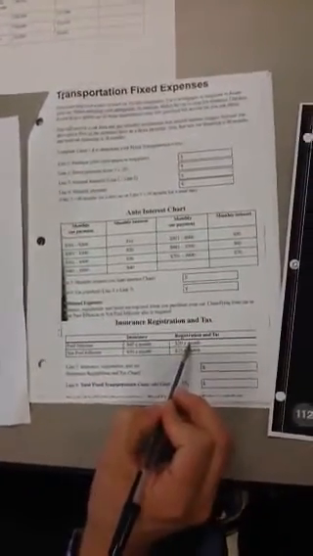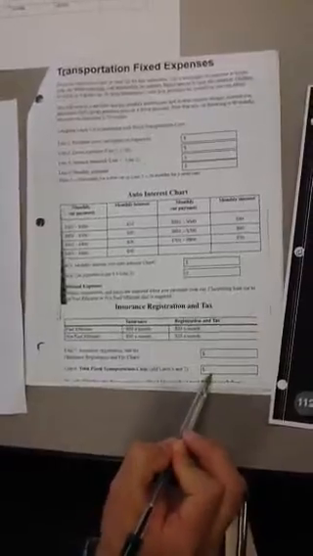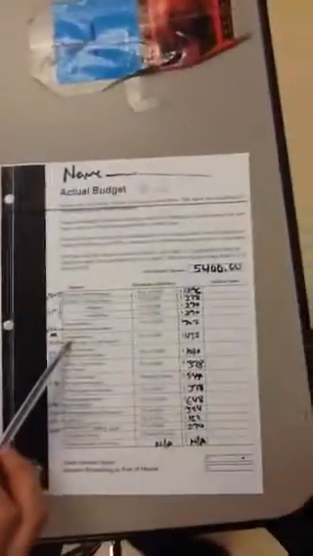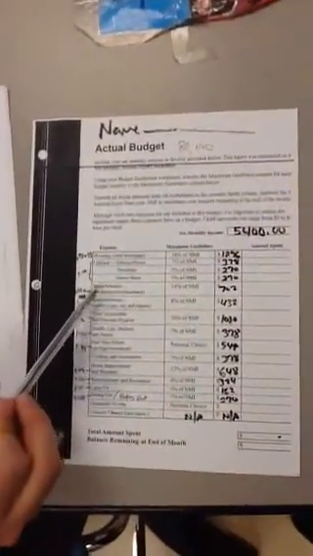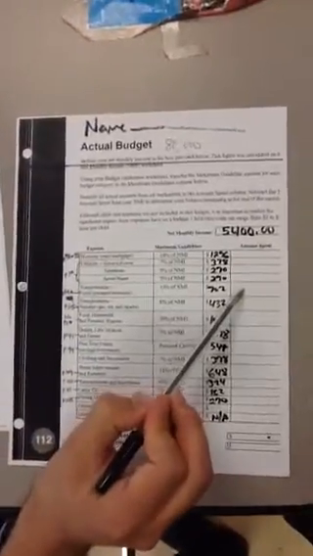So let's say you go with fuel efficient, it's $40 a month for insurance, and then $20 for registration and tax. So in total it will be $60. Okay, $60 here. And then you're going to add line 6 and line 7 together. Okay, then you're going to take this number in line 8 and transfer it to your transportation fixed costs. And you're going to put your actual number there.